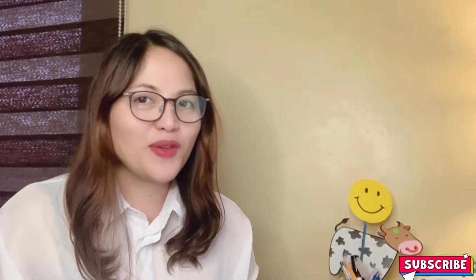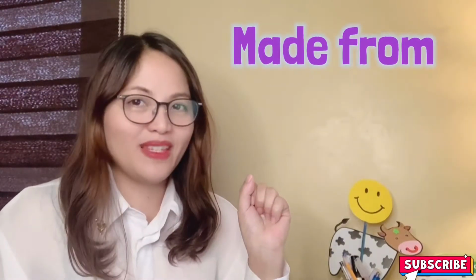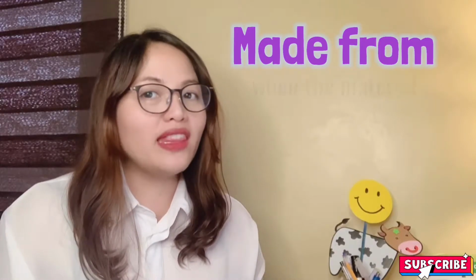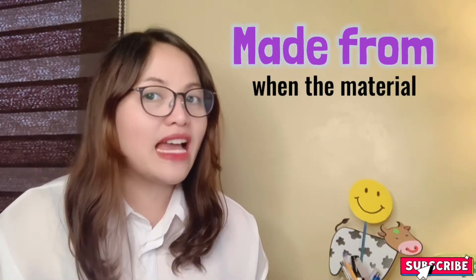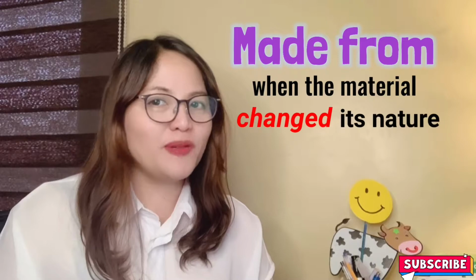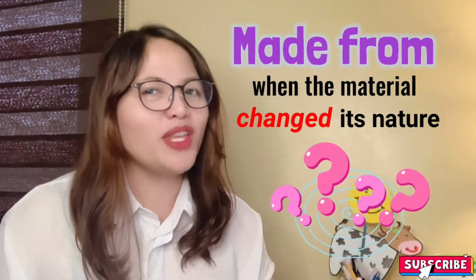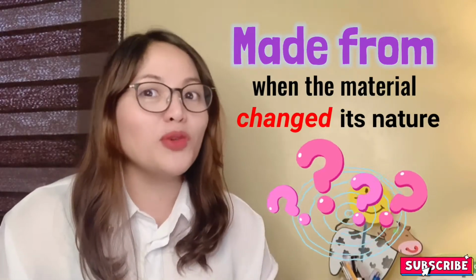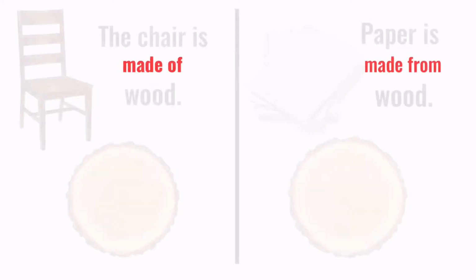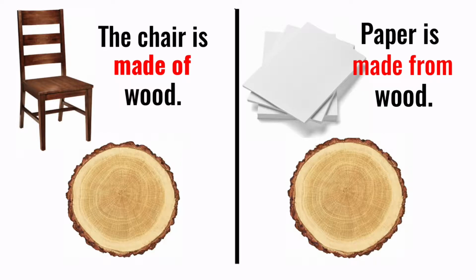Let's move on to made from. Made from is used when the material of an object changed its nature. Changed its nature? What does that mean? Okay, let me use this example to illustrate this concept. The chair is made of wood. It doesn't transform into something else. We use made of if we can still see the material used.